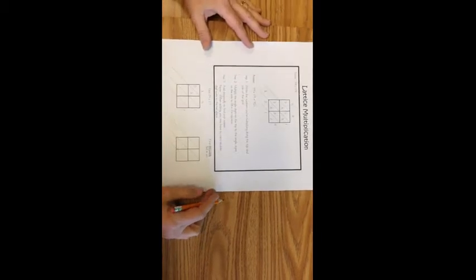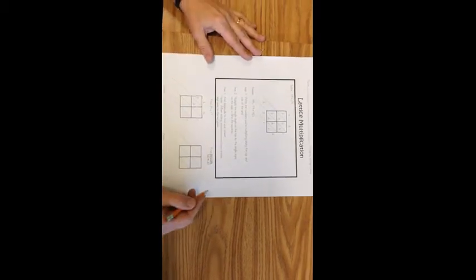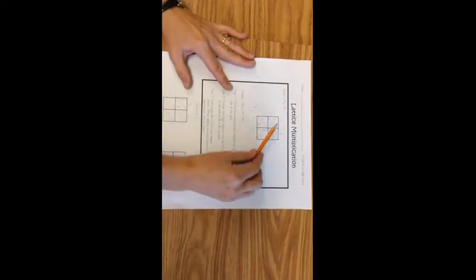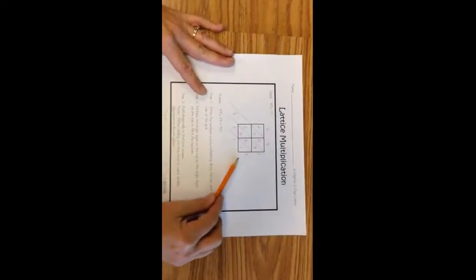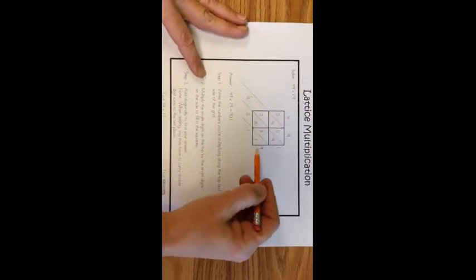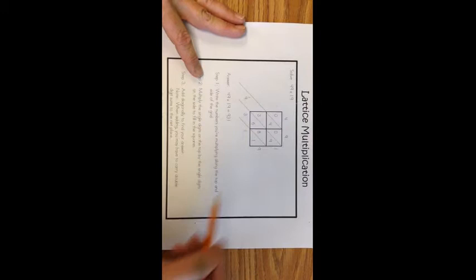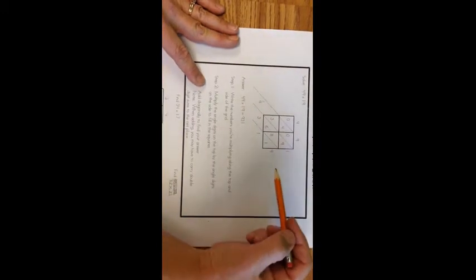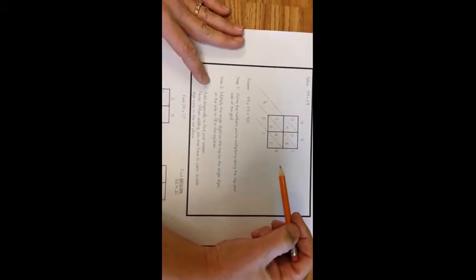The last method that I'm going to show you is called the lattice multiplication. With this multiplication style, we are going to put the tens and the ones separately down the side. We're going to write the numbers that we're multiplying on the top and the side, so that would be 49 times 19. Then we would multiply the single digits on the top by the single digits to fill in the squares.